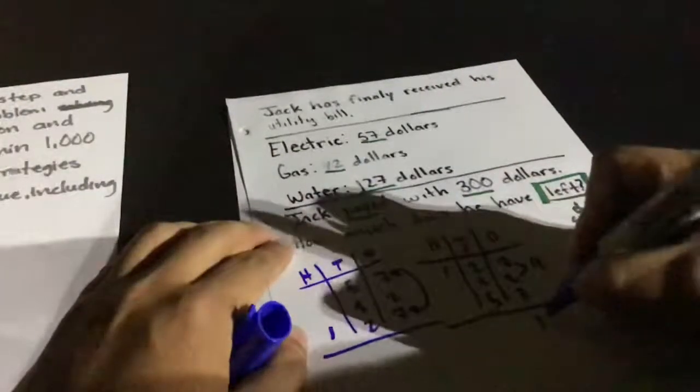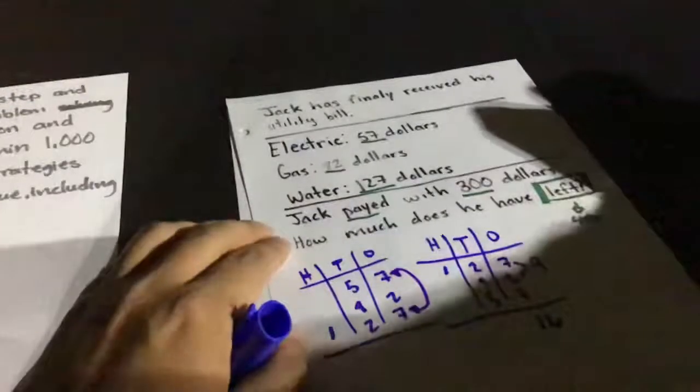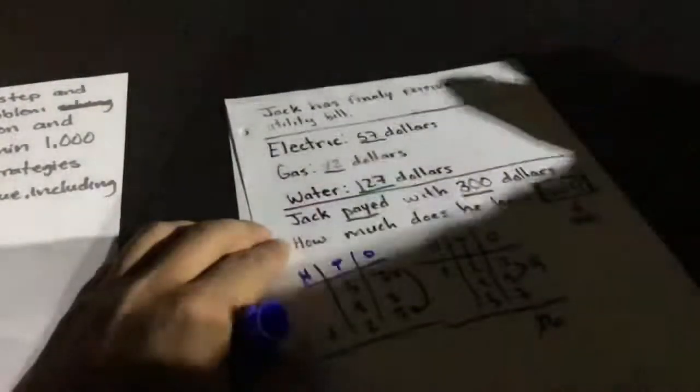So here I see that 7 and 2 make 9, plus 7. I know 7 plus 7 is 14, plus 2, 16. Remember what I said a while ago? You can't have 16 as your answer, so you're going to keep the 6 and carry the 1 over.